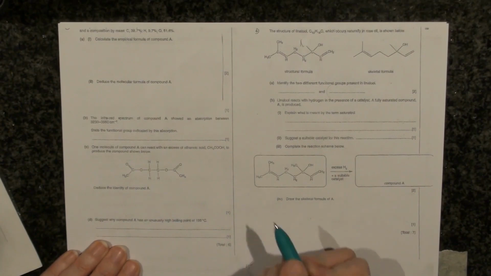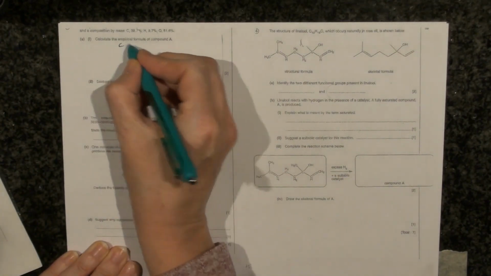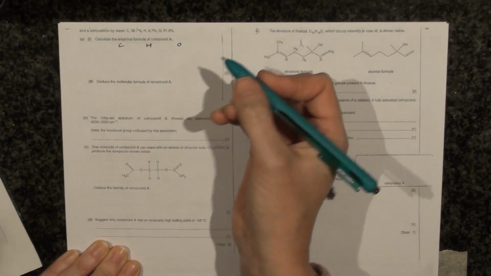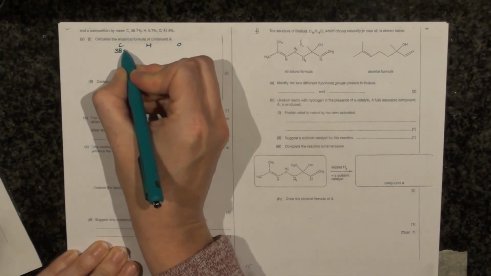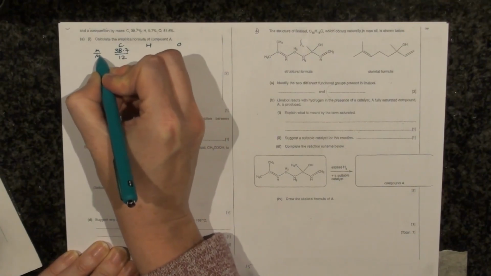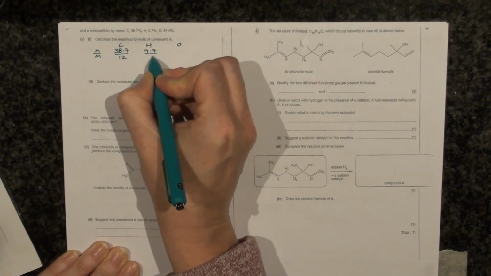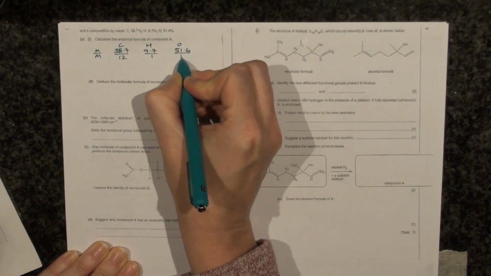Okay, on to our next question. So, question 3, an organic compound was analysed and found to have a relative formula mass of 62 and a composition 38.7 carbon, hydrogen 9.7 and oxygen 51.6. So again, we're using our columns C, H and O. Ideally, you should show your full working, 38.7 over 12, so this is our mass over molar mass, 9.7 over 1 and 51.6 over 16.